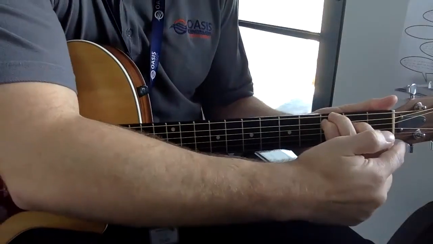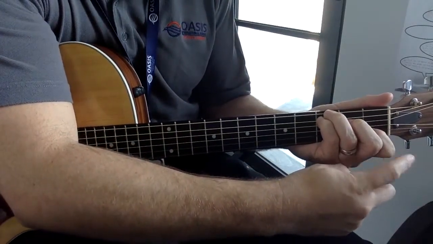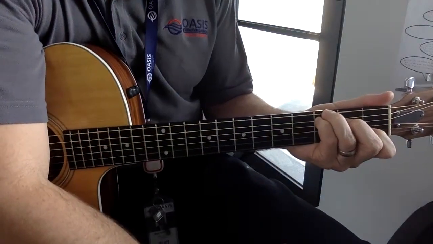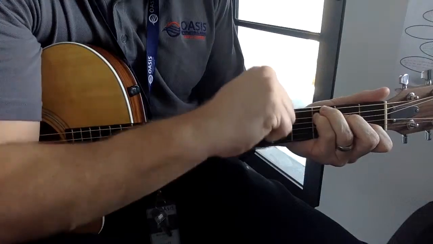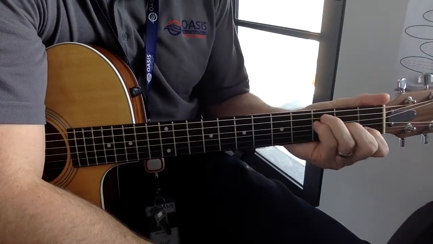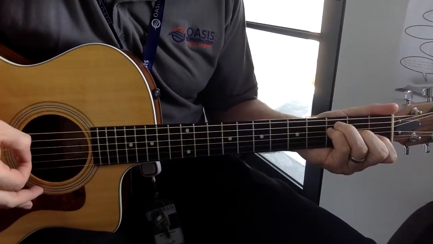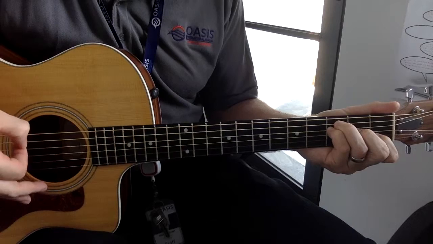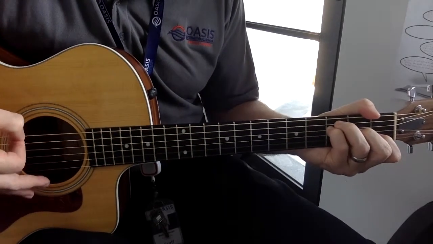Now, remember this pointer finger isn't going to move. I'm going to leave that glued to the fretboard, I'm going to pick these 3 fingers up, and I'm going to slide them down 1 string. So I'm going to pick them up and just move them over 1 string. So now I have 0, 1, 2, 3, 3, and I'm going to use my thumb to mute this last string so it doesn't really play.